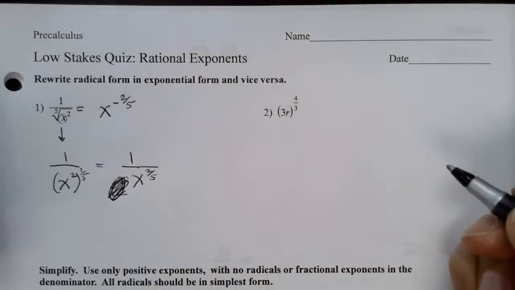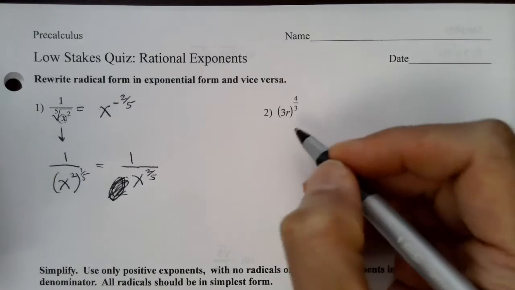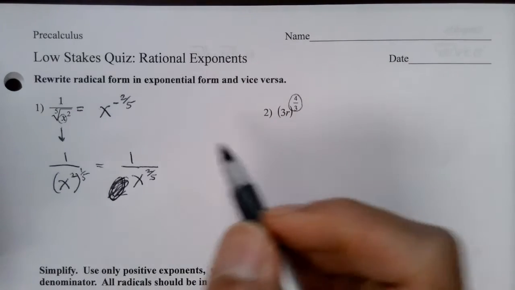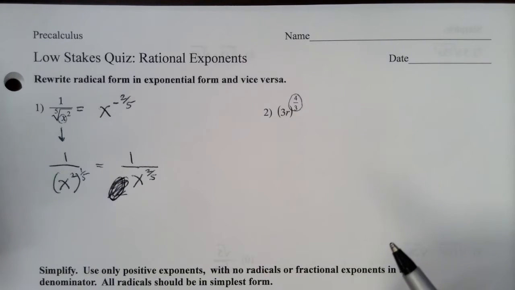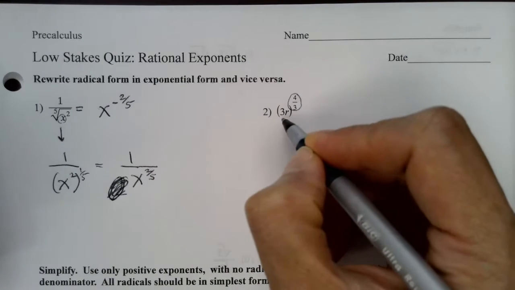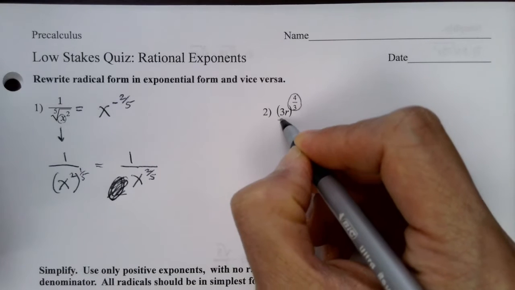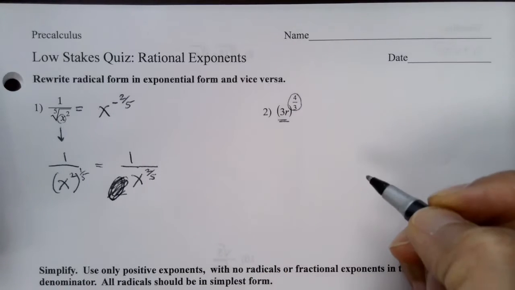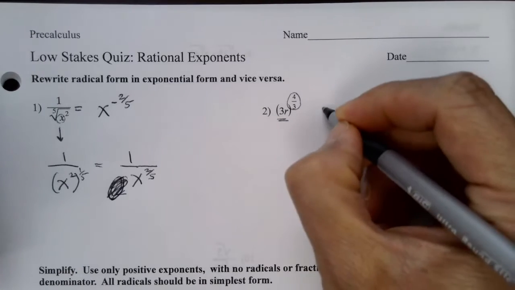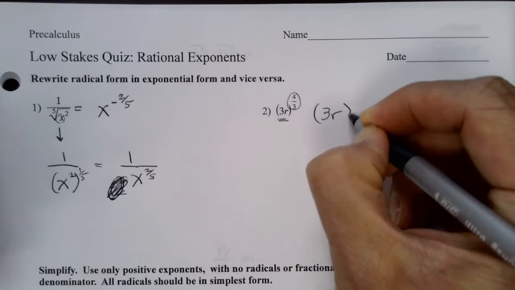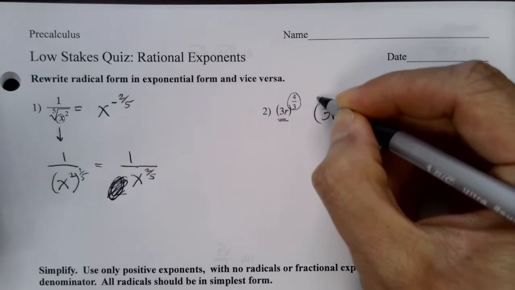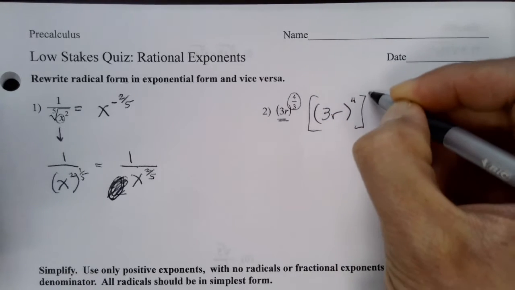Now this one I'm going the other way. So I want to take all of the ideas represented here and express that in radical form. So first of all, I notice that in my parentheses is 3r. So 3r, the entire thing is raised to the 4/3 power. Now I could again rewrite this as 3r to the 4th, to the 1/3 power.